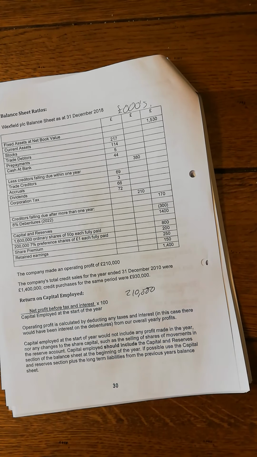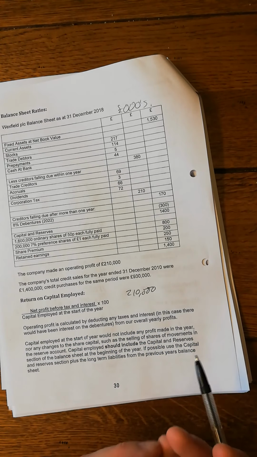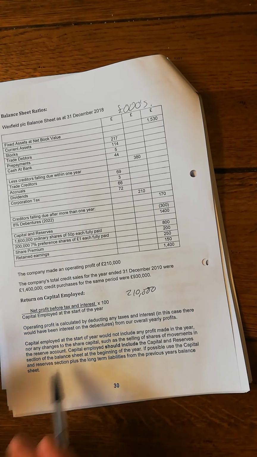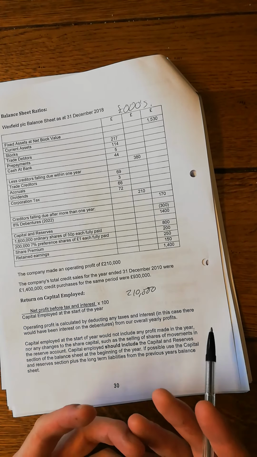All right, so we use capital employed at the start of the year. Now, if you don't have the information at the start of the year, you can use the ones at the end of the year, but it doesn't actually work as well or in a way that you'd want it to.